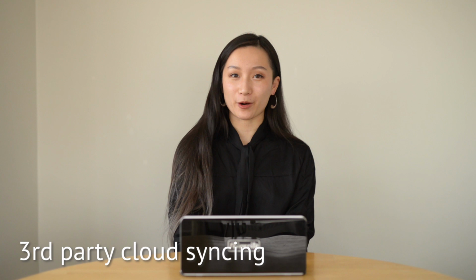Last week, we talked about our cloud service platform, Postbox, and all the features it had to offer. This week, we'll be continuing that conversation by taking a closer look at one feature in particular, third-party cloud syncing.